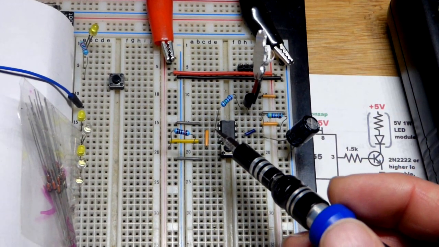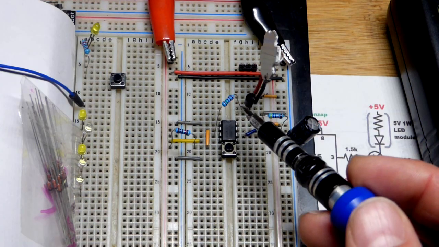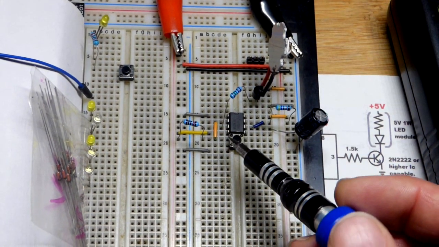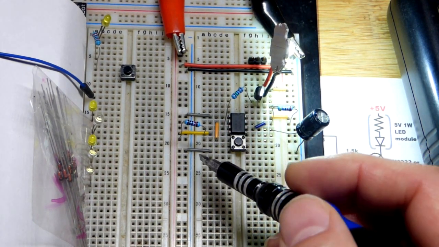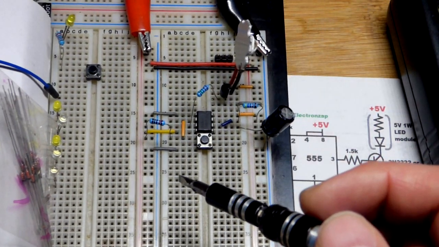The 555 timer is controlling the timing. It also should not power the LED directly, since it's pushing the limits of its output. So there's a 1500 ohm resistor coming to the output. And we trigger it with the push button here, going to pin 2, the trigger pin, with a connection to ground, and a 10K pull-up resistor preventing false triggering.